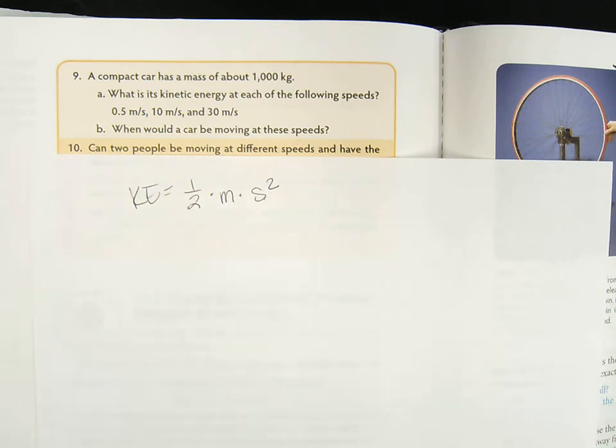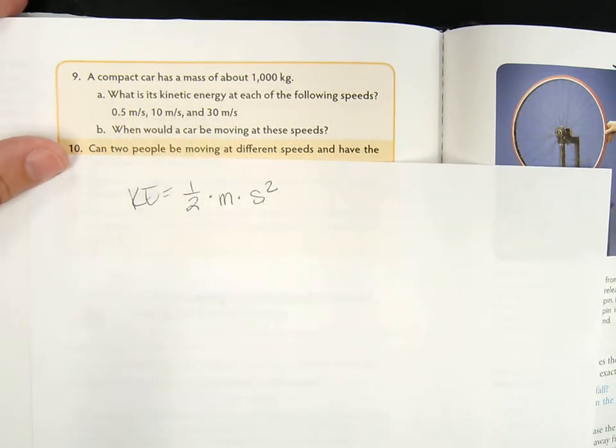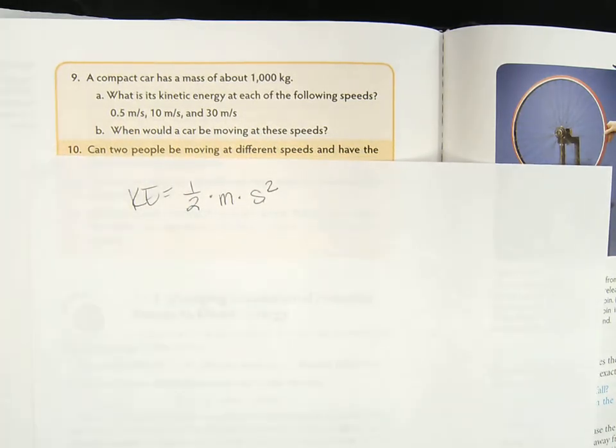Okay, so we plug in 1,000, and then we just plug in the different speeds to see what the effect would be. So instead of wasting time doing the calculations, I'll just tell you how they, okay. They don't even give the answer. Oh, they do, but they do it in scientific notation.